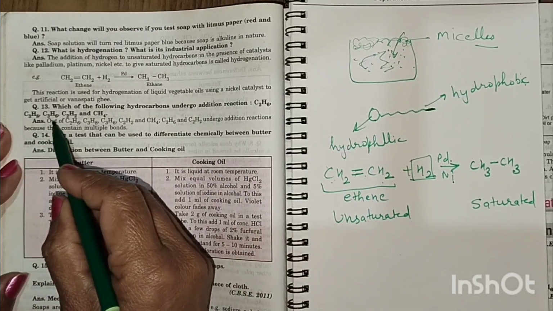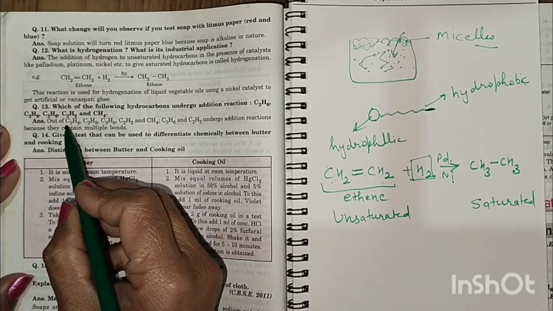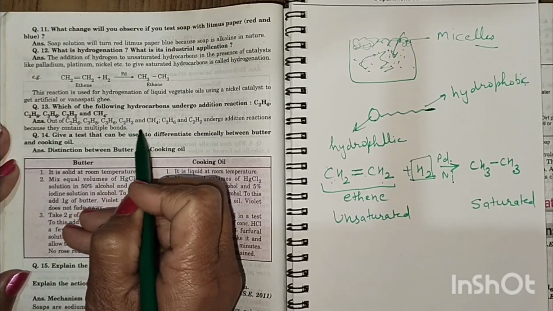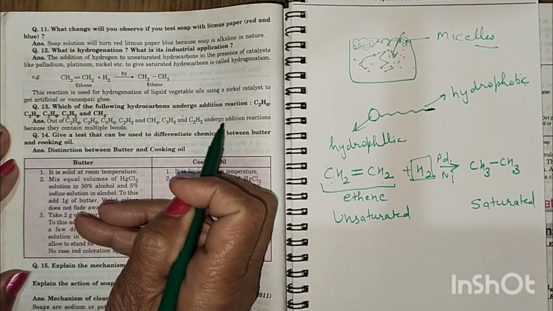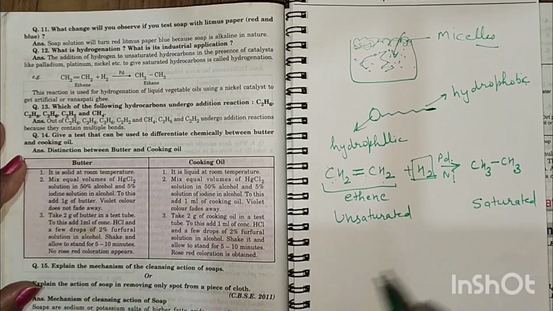C2H6, C3H8, C3H6, C2H2 and CH4. Out of these, C3H6 and C2H2 undergo addition reaction because they contain multiple bonds.